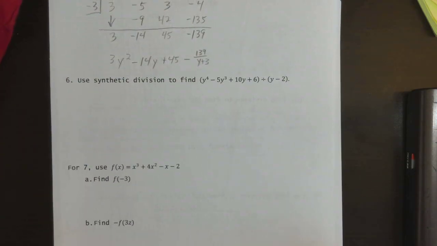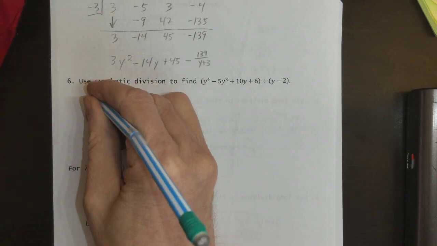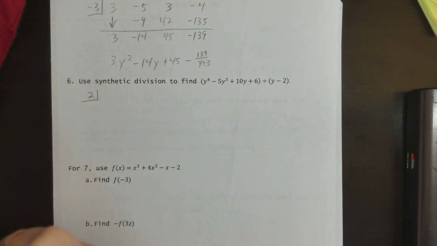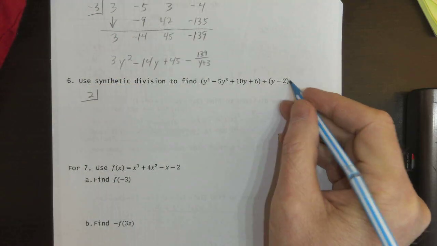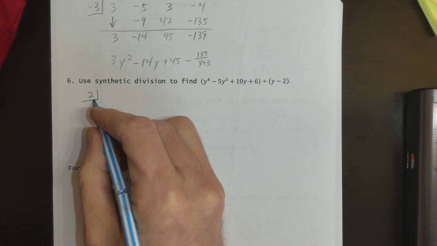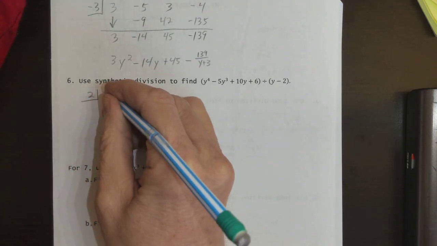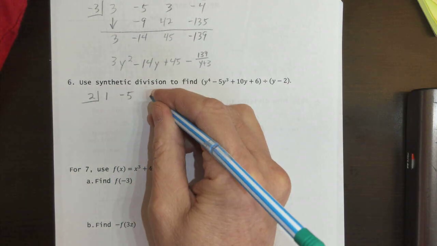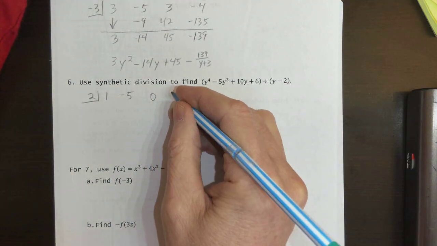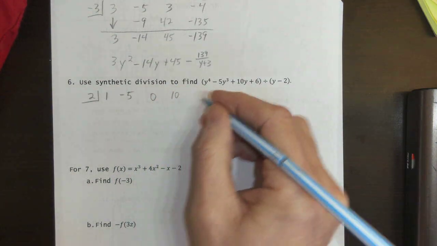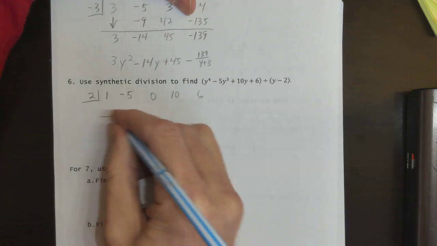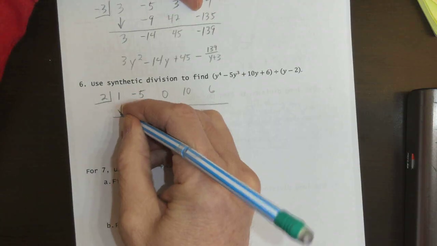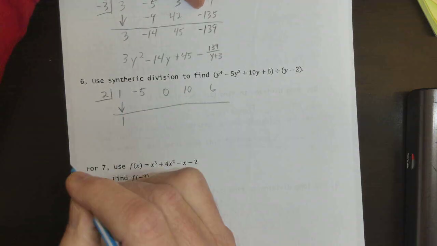Now number 6, I'm going to put 2 in the box. The root for y minus 2 is positive 2. That's what we put in the box. 1y to the fourth, negative 5y to the third, 0y to the second, there to trick you, 10y, and 6. Don't let it though. Bring down the 1.